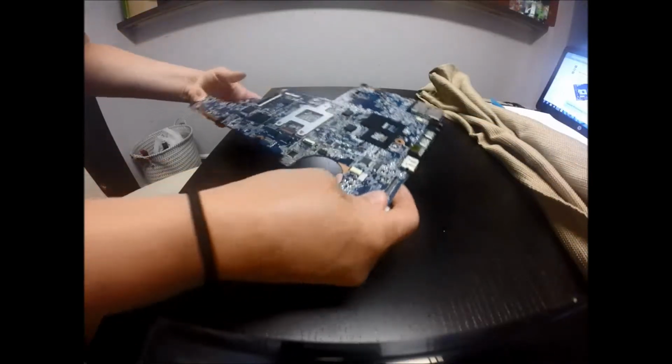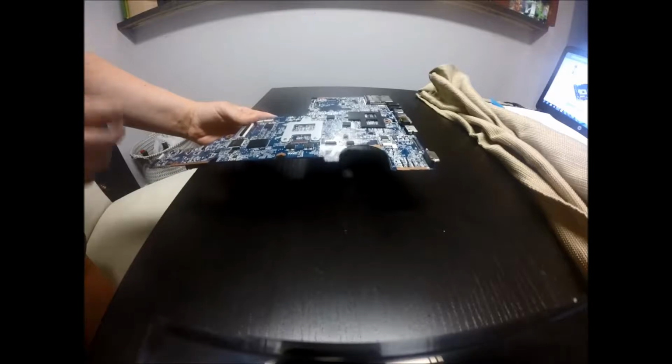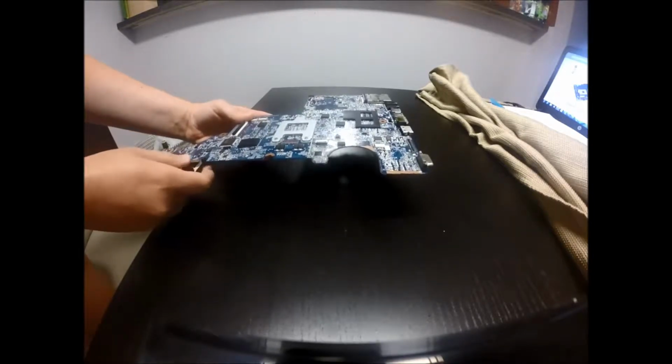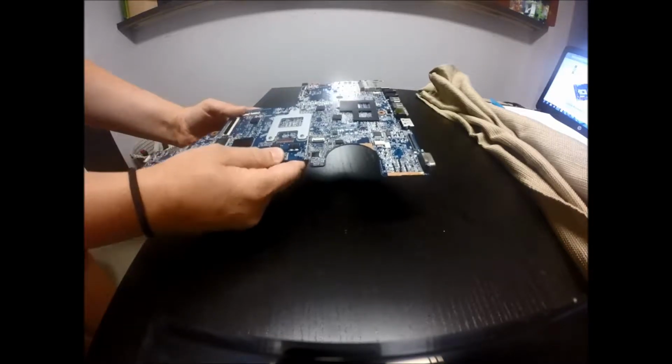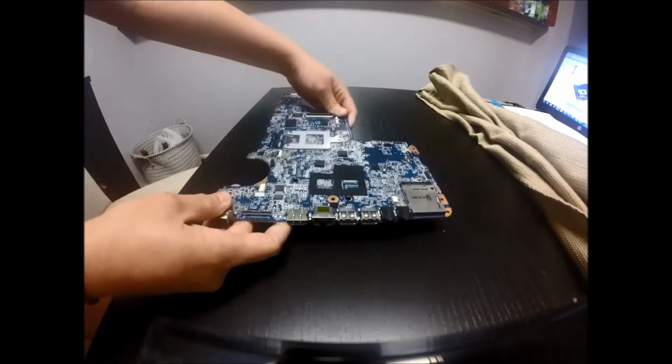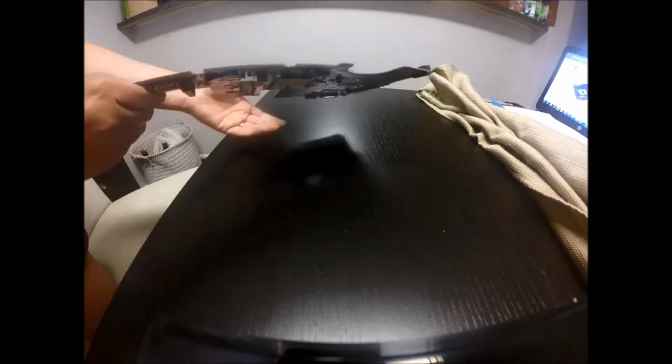This is the motherboard. Motherboards are located inside of the main unit of a computer. They are the main printed circuit board. They control everything that goes on inside of the computer. This is a motherboard that came out of my dad's old laptop.